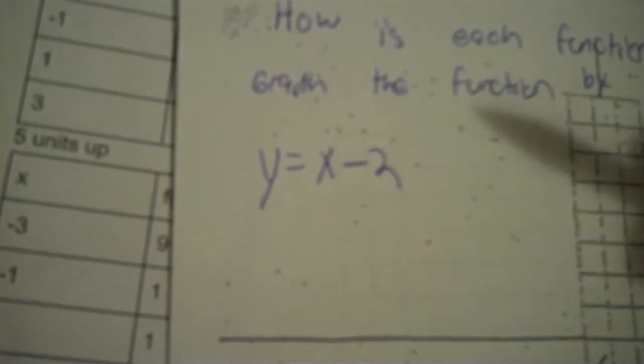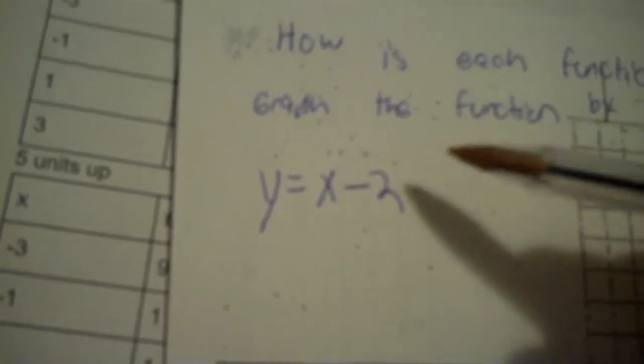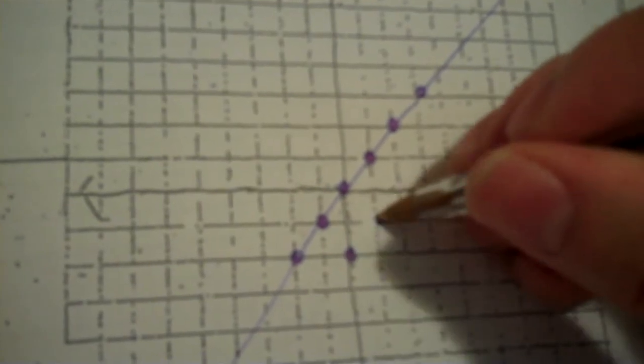Now, x minus 2, here's what you do for a translation. Take the middle, the origin, and just translate it down 2 units, okay? So down 1, 2. And then you repeat the same process. So up 1 over 1, up 1 over 1, okay? And then the lines go like that. They'll be parallel to one another. That's all you do, okay?